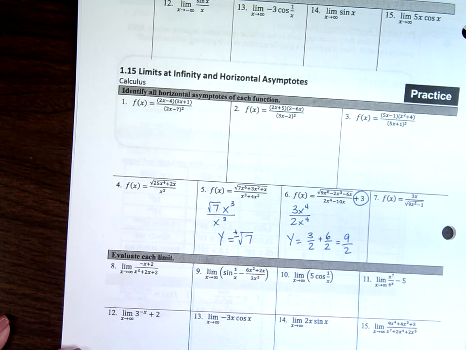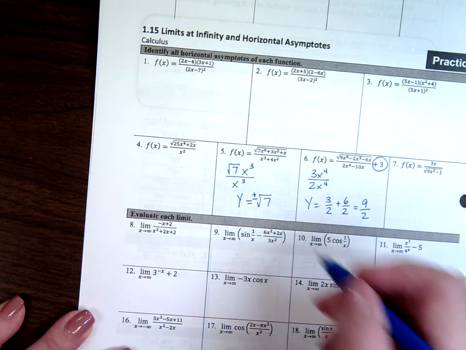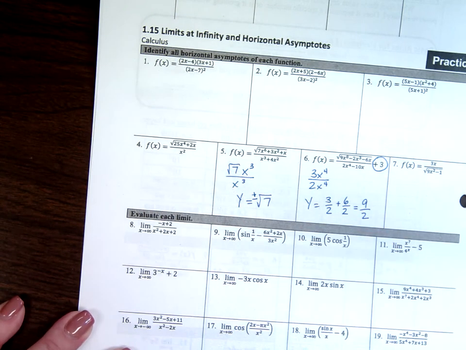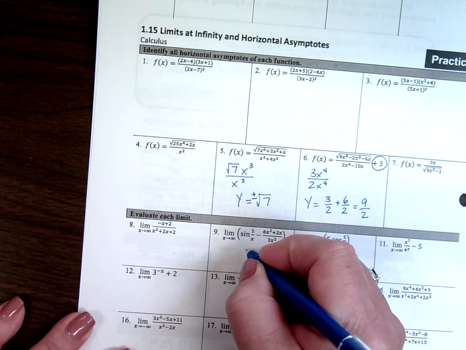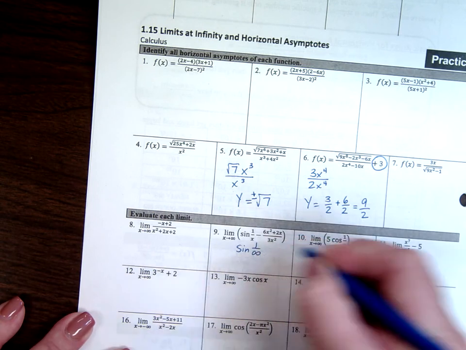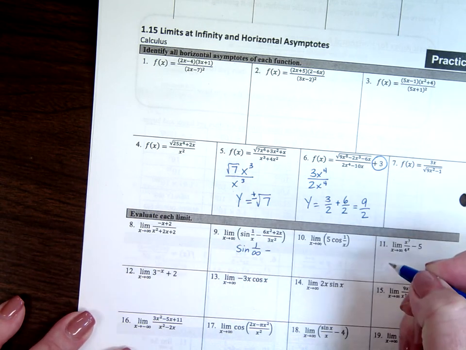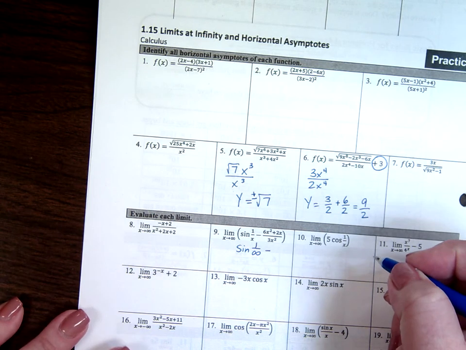9 and 10 are the next ones that are being requested here. Let's take a look. I have to do these separately because one's talking sine language and one's talking polynomial language, right? If I put an infinity into this, the first one is going to be what's the sine of 1 over infinity? 0. Yeah, it is like 0.